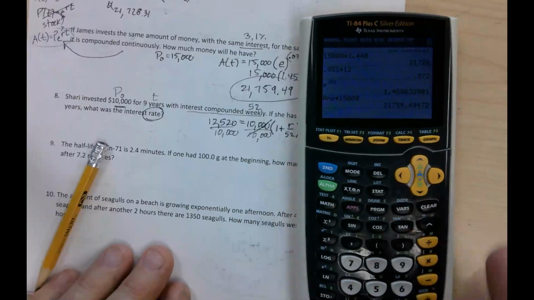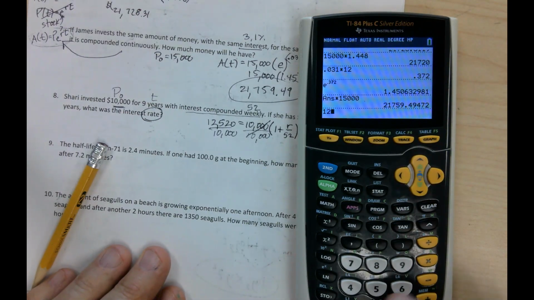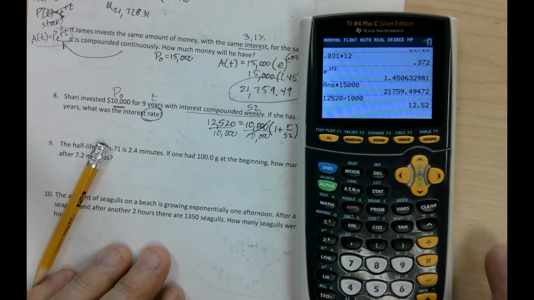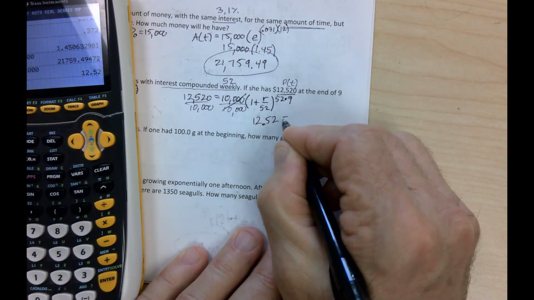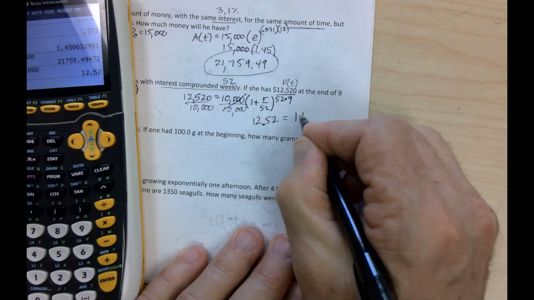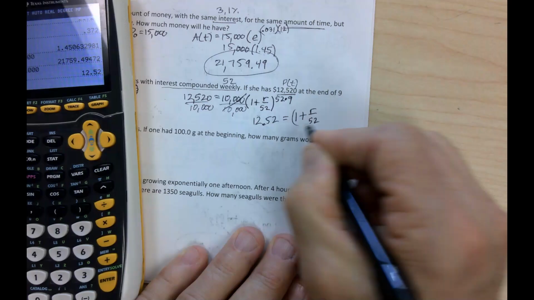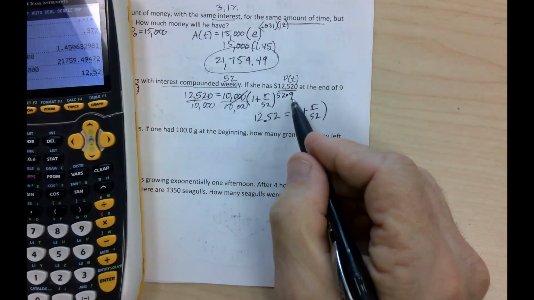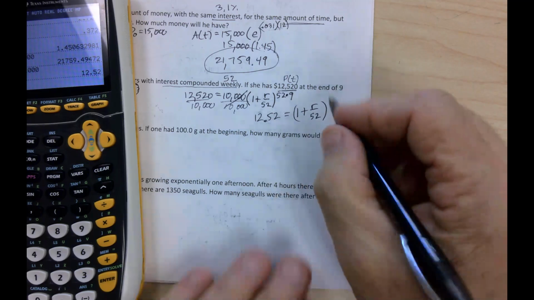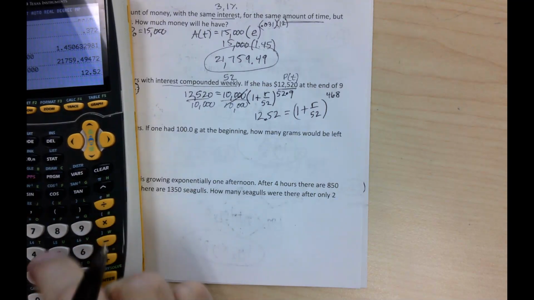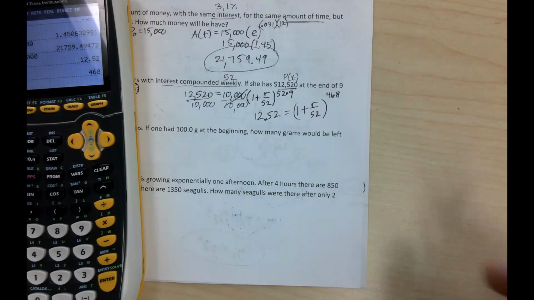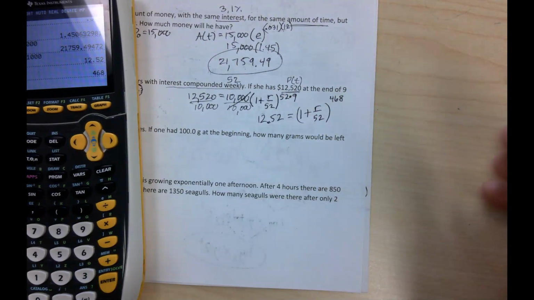So, well, let's just do it. 12,520 divided by 10. I'm sure I could have just moved the decimal. 12.52, so we get, this is where the fun begins. 12.52 equals, look at this, 1 plus r over 52 to the 9 times 52, that's 450 and 18, 468, I think. I don't trust myself. So 9 times 52, 468. All right. So what do you do now?